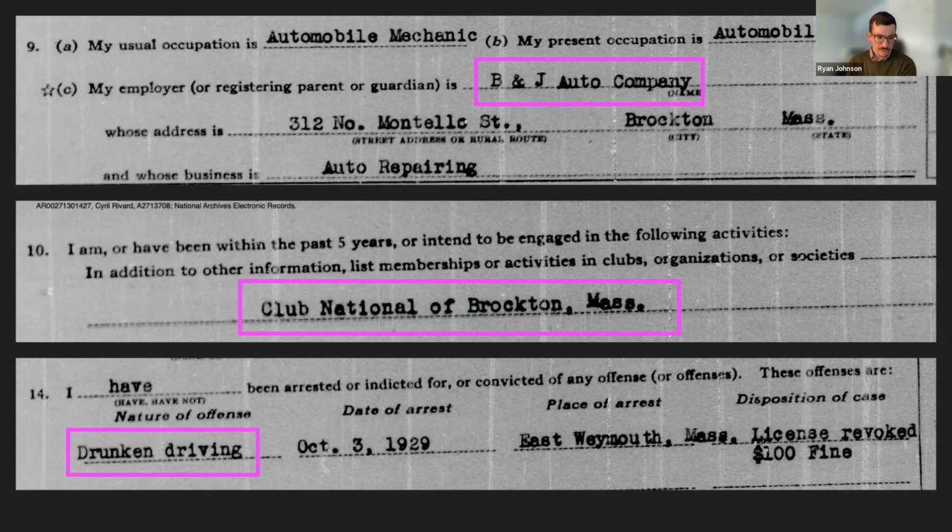The middle image there, question 10, is about memberships or activities in clubs and organizations. He put the Club National of Brockton, Massachusetts. I've never heard of Club National. Now I'm curious. Maybe I'll go look that up in the local newspapers. Maybe there are some surviving archival records of that organization that again I would not have known to look through had it not been listed here.